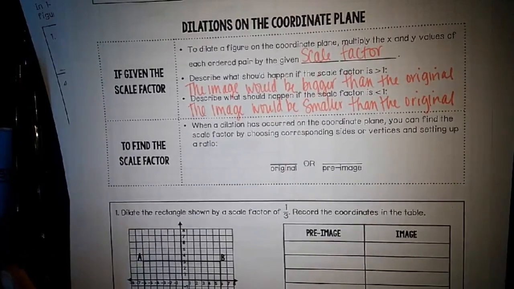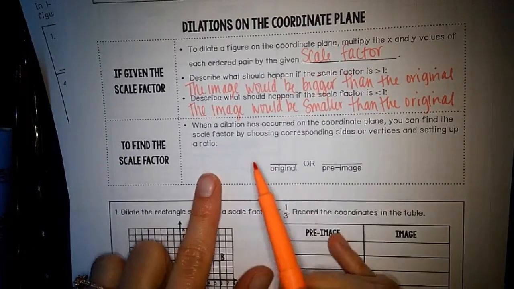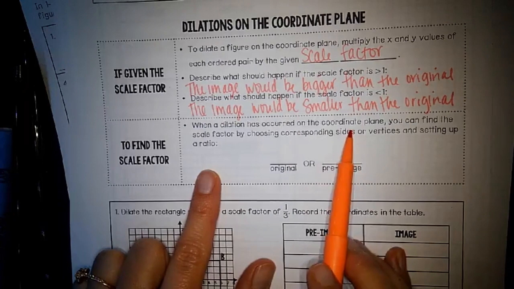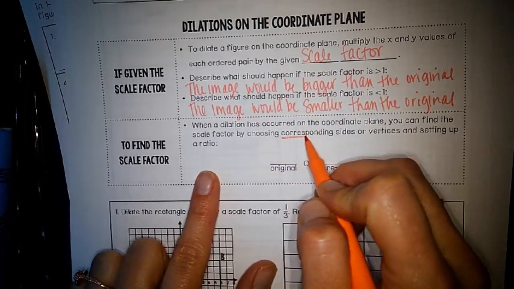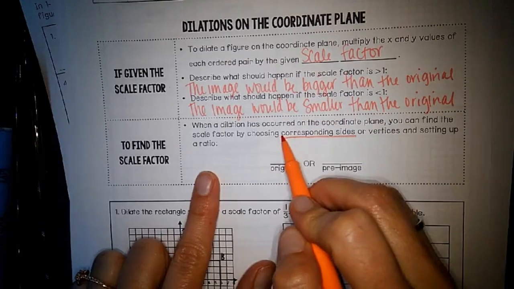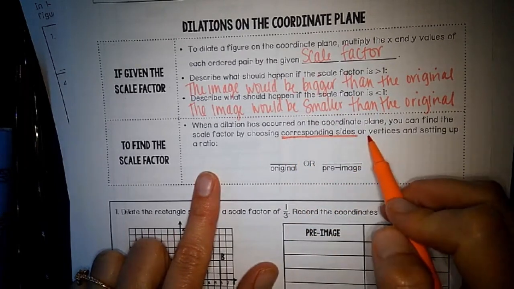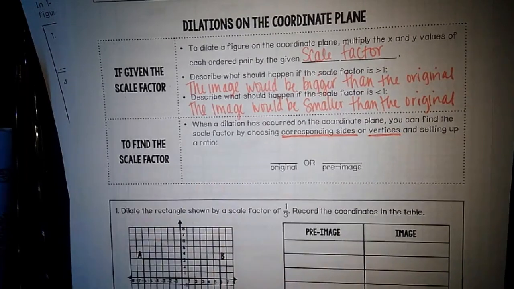Okay, so let's look at this. When dilation has occurred on the coordinate plane, you can find the scale factor by choosing corresponding sides. Okay, question. Corresponding sides or vertices. What's a corresponding side?